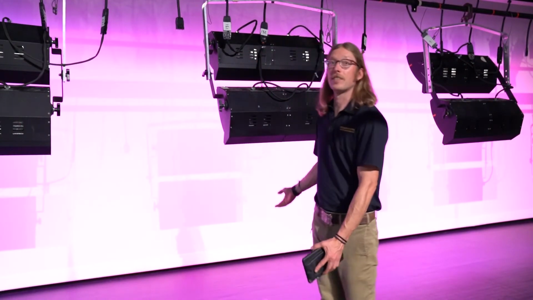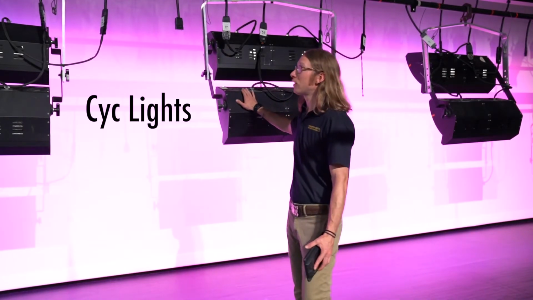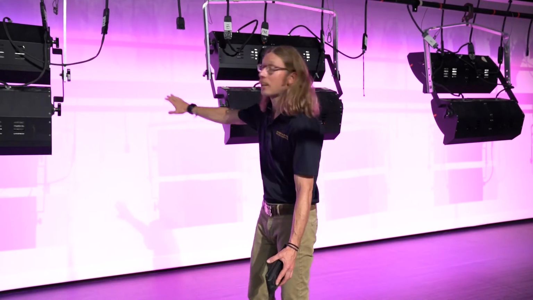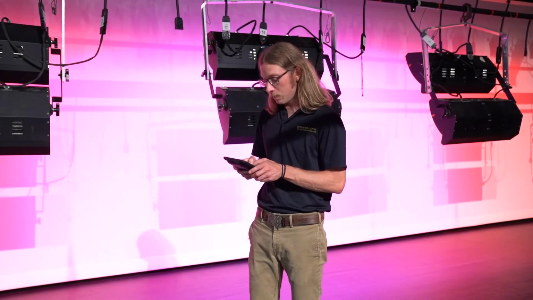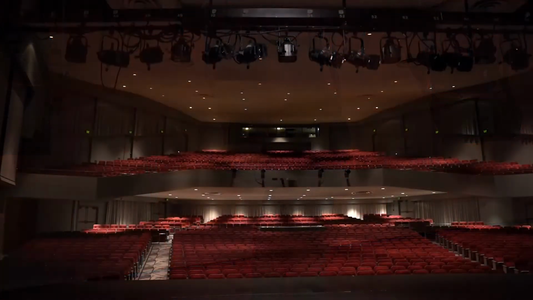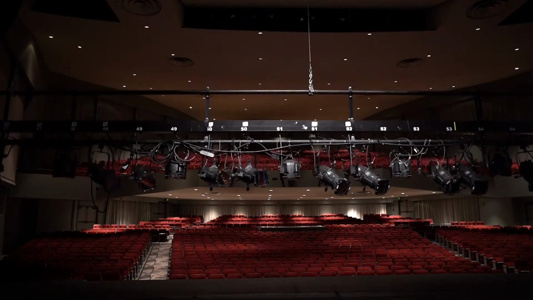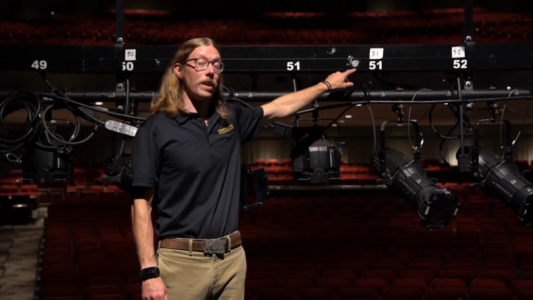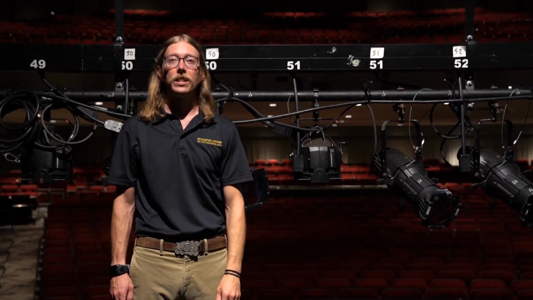The third type of light that we use here at the Schaefer Center are referred to as Cyclites. These are 1,000-watt scoops that basically allow us to put different colors in each different cell so that we can create even washes on the cyclorama. We also have 4 permanently hung house electrics, which is where we hang our lighting instruments from. And you might notice there's some numbers here, and what those are just individually labeled circuits so that we know what lights are plugged in where.